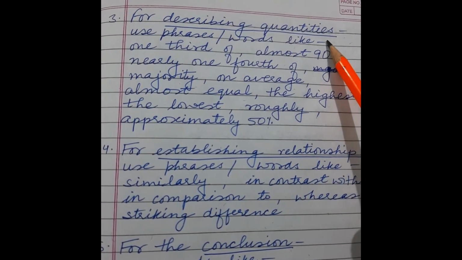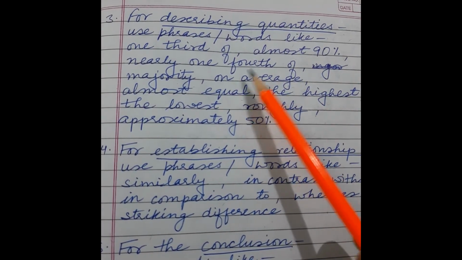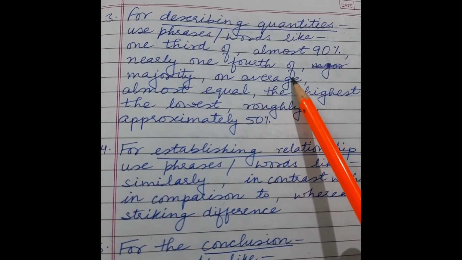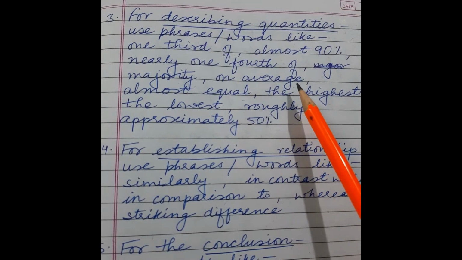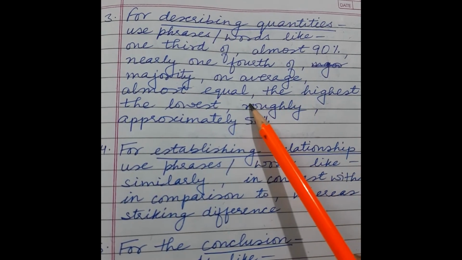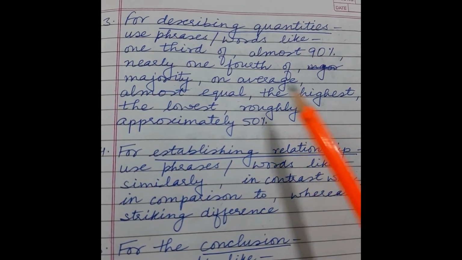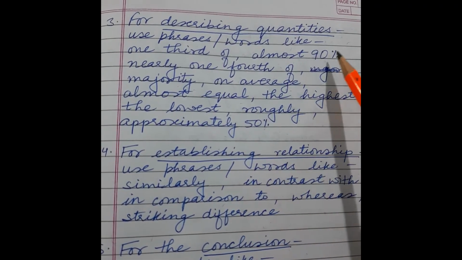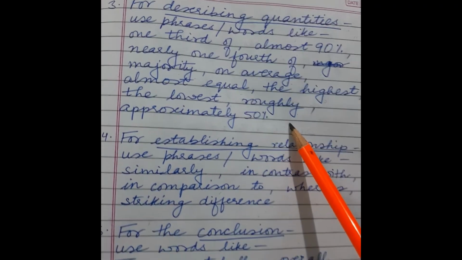If you have to describe the quantities, you can write 1/3 of, almost 90%, nearly 1/4 of, majority, on an average, almost equal, the highest, the lowest, roughly, approximately 50%, depending upon the quantity given.